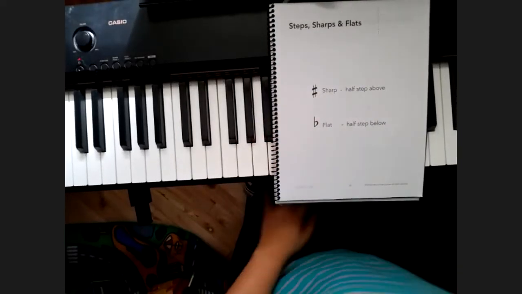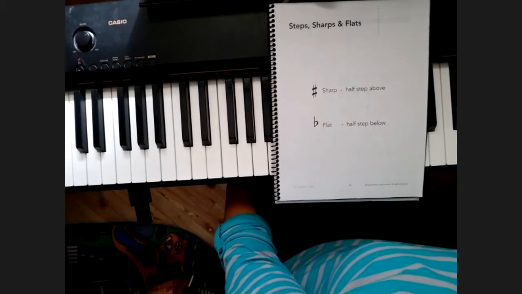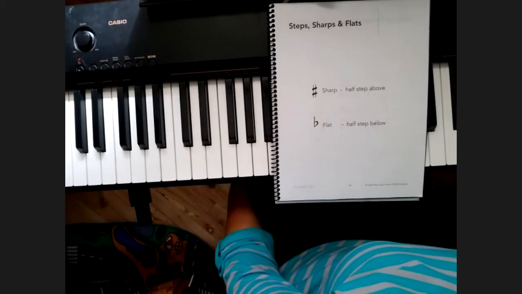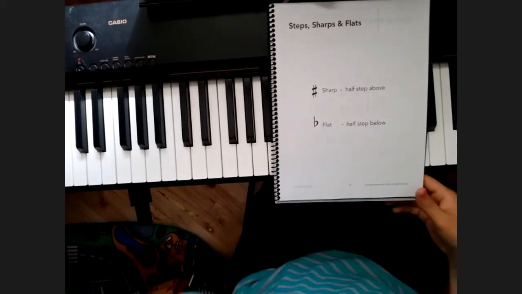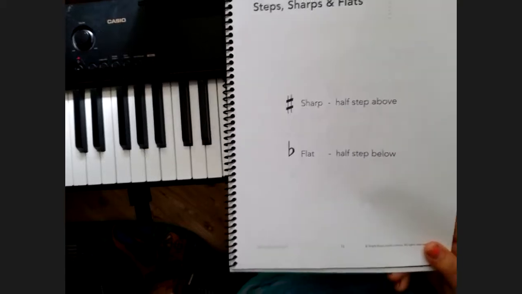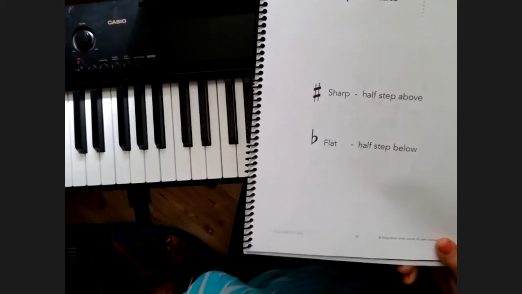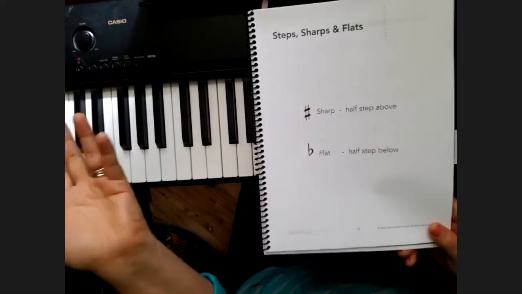Charles, have you ever done sharps and flats before? I don't think so. Okay, so let me explain what these are. If you go to page 13, you're going to see a sharp and you're going to see a flat. To understand our sharps and flats, we need to understand what a half step is.